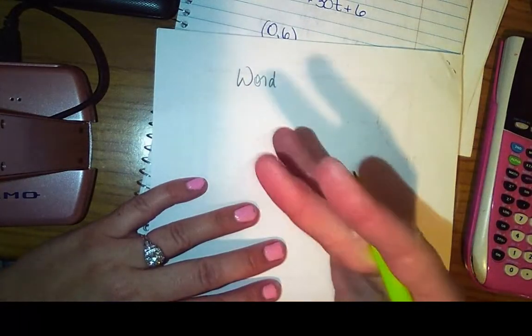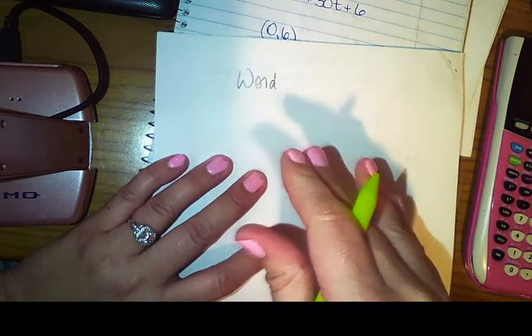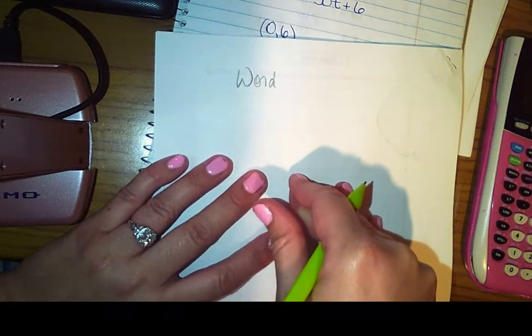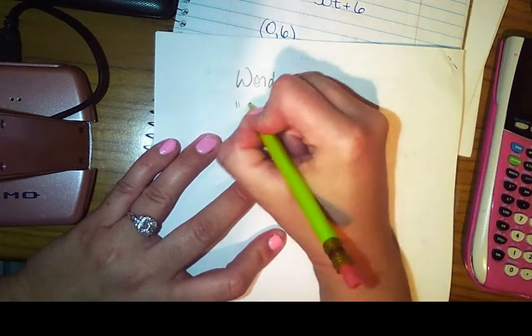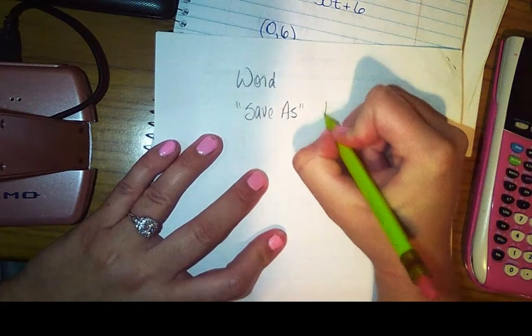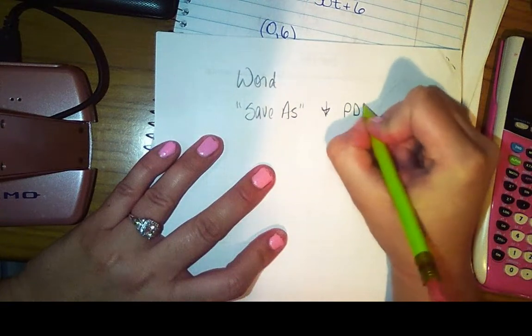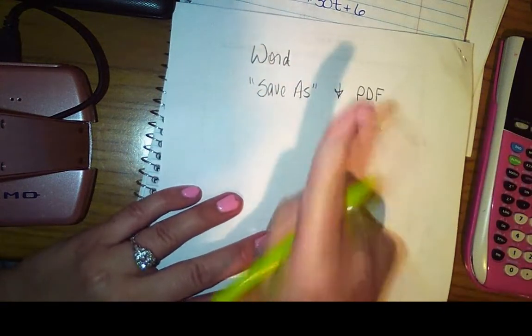Make sure it is 1 page per page. Okay, so don't squish all 11 pictures on 1 page. Import them into Word in order. Please put them in order. And then choose Save As. Okay, and scroll down for the file type and you'll see PDF. You're going to send me 1 PDF.